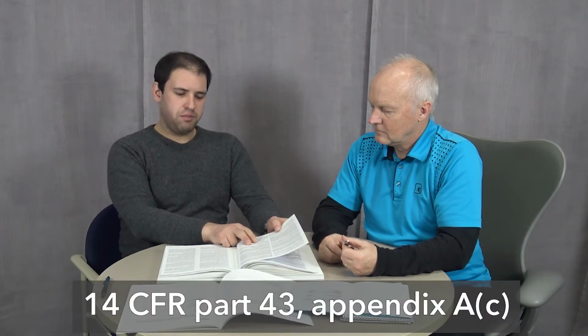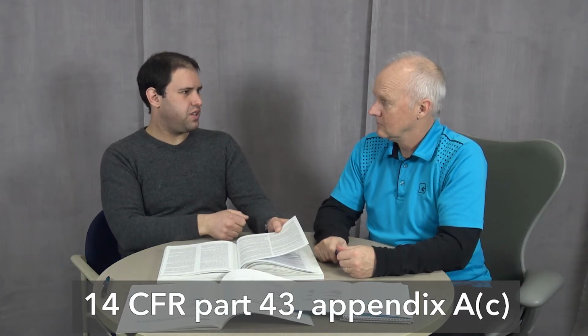Under Part 43, there's an appendix which lists what a pilot may do. It's Part 43, Appendix A, Paragraph C, which lists all the things the pilot may do. It's a fairly lengthy list, but it includes things like changing the oil, changing the tires, adding hydraulic fluid if you have a hydraulic system. All those minor things you need to do.